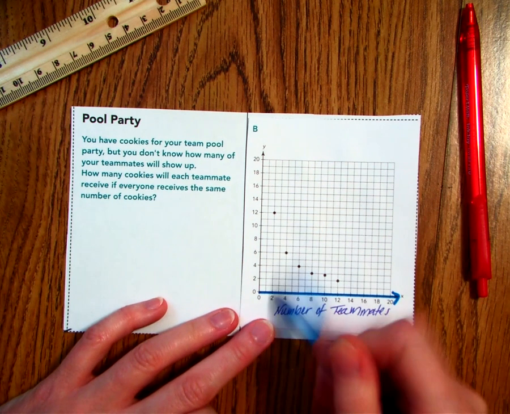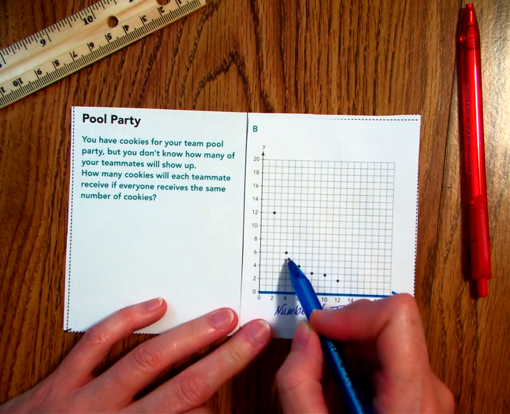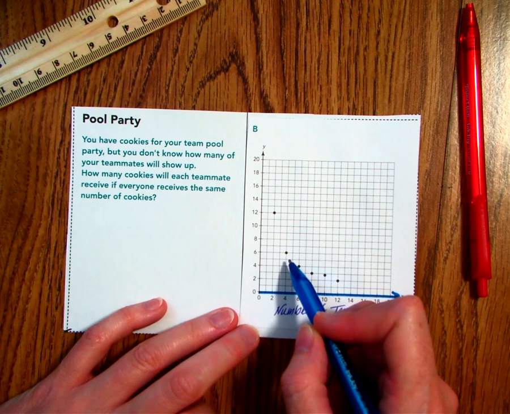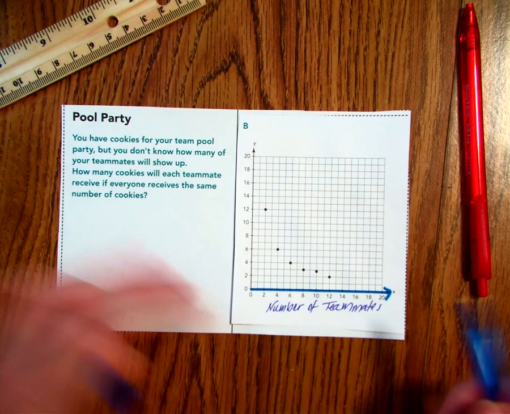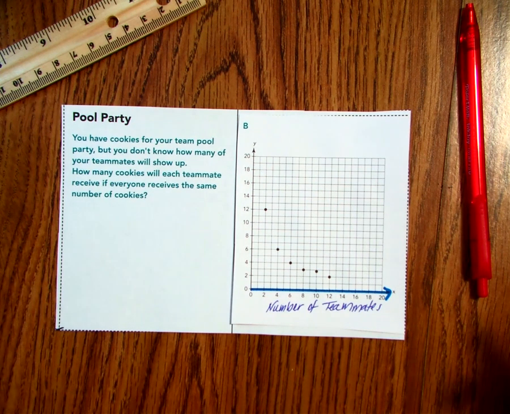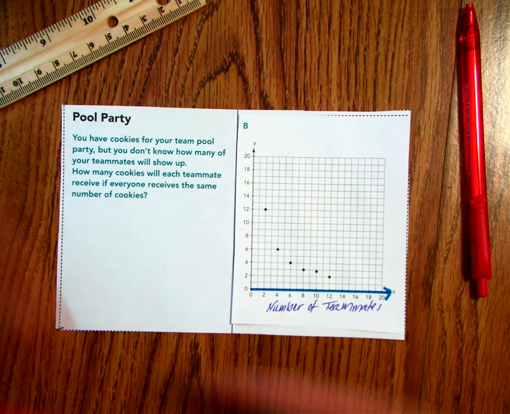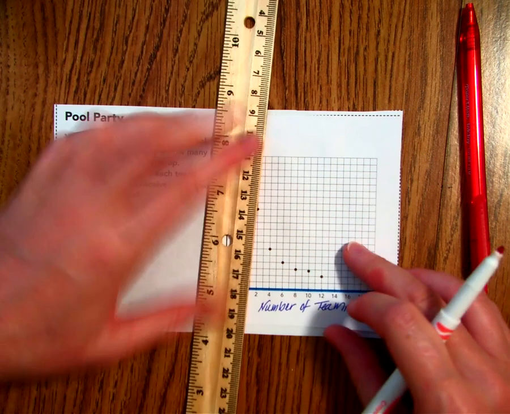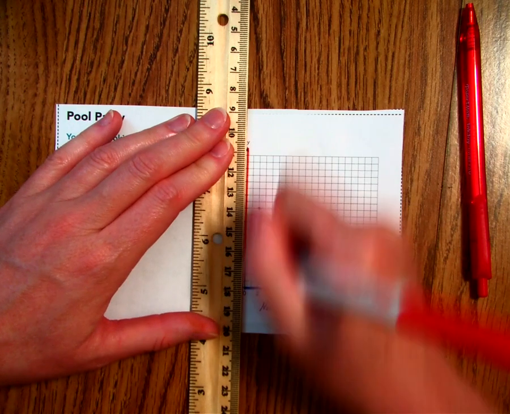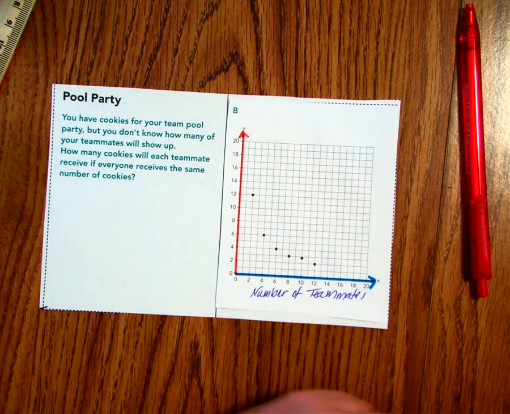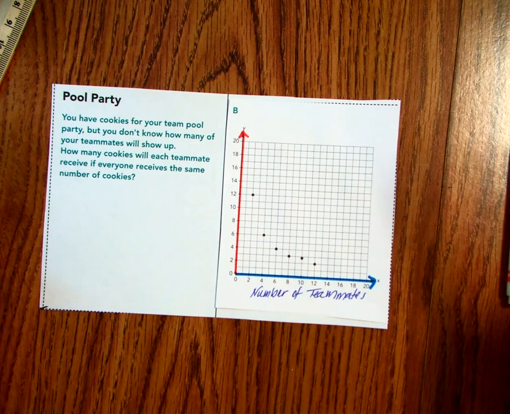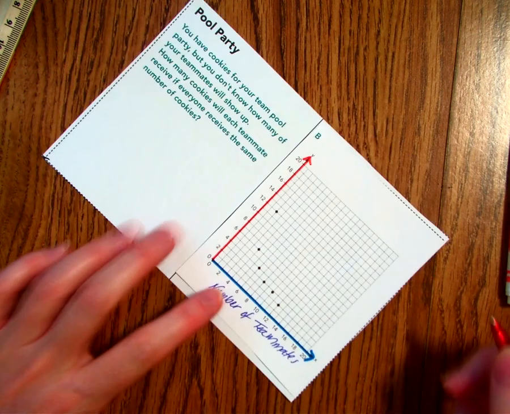So if 2 people show up, they get 12 cookies. If 4 people show up, they each get 6 cookies. If 6 people show up, they each get 4 cookies. So I do see a consistency. There must be a total of 24 cookies available, and they're testing out, if this many people show up, how many cookies are they going to get? So what is the Y here? It's the number of cookies for each teammate.